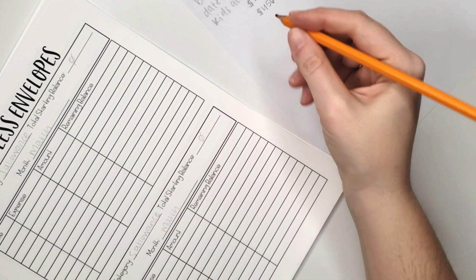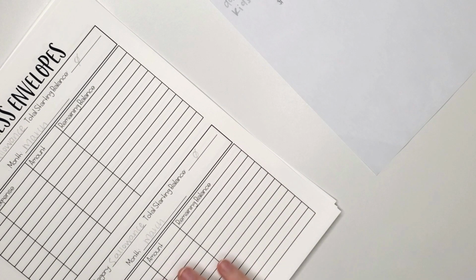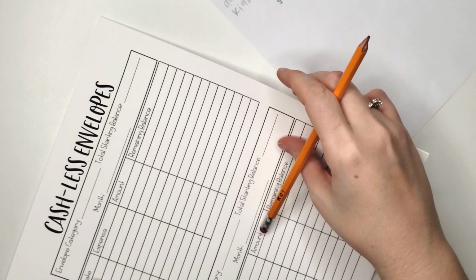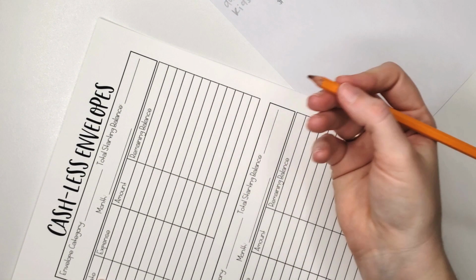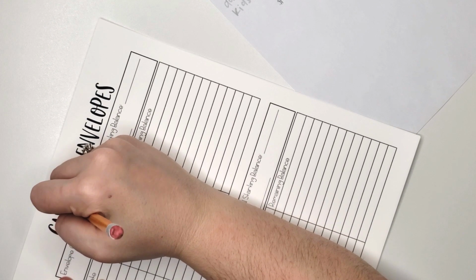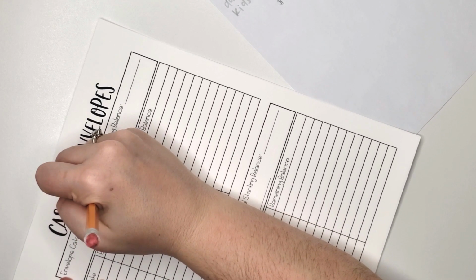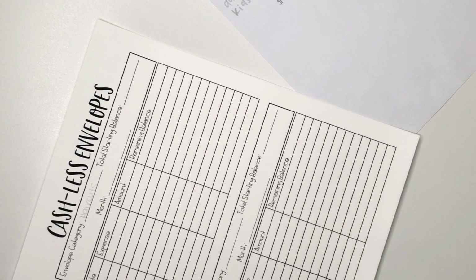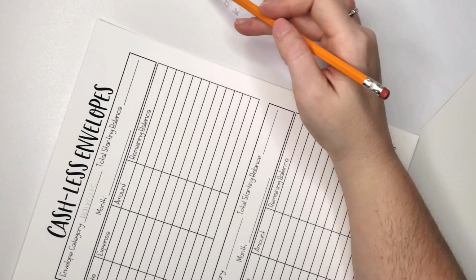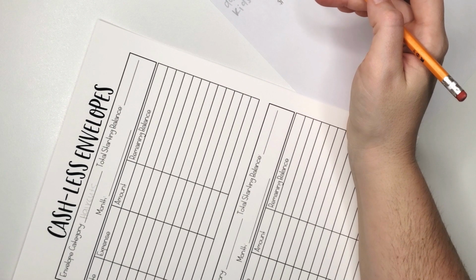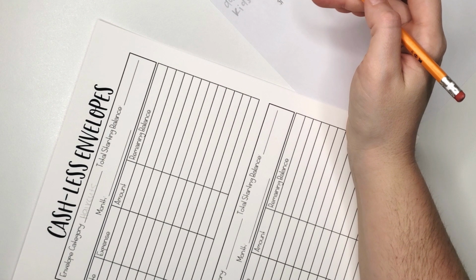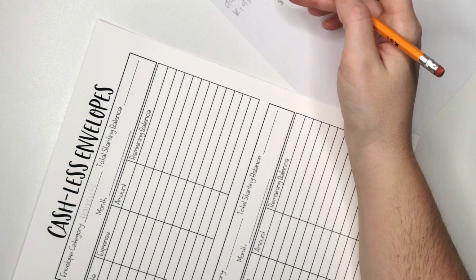I could never do this monthly, I couldn't do that. I have to pull mine weekly. I would die. Haircuts. And to be honest, guys, my family doesn't get haircuts once a month. It's like every 6 to 8 weeks.